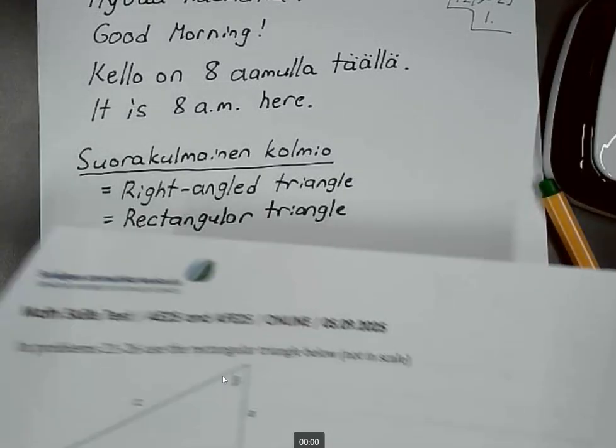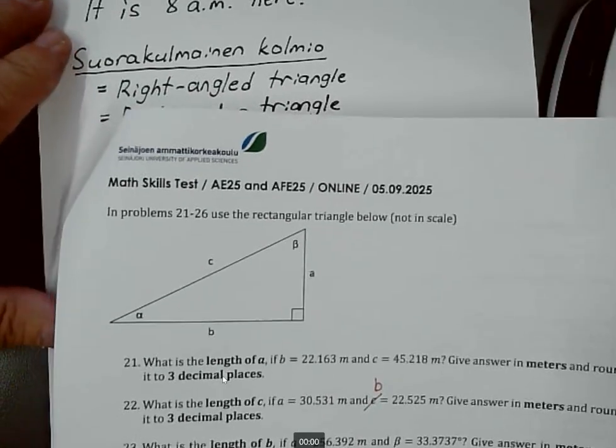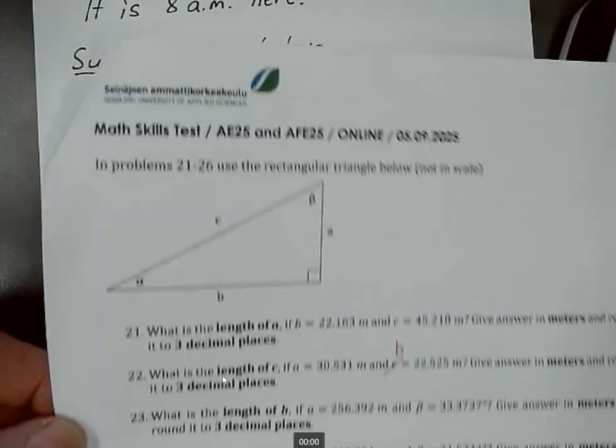First, notation of the parts of triangle.